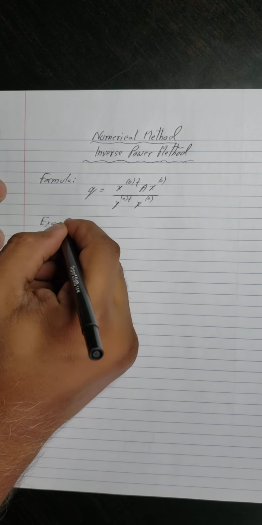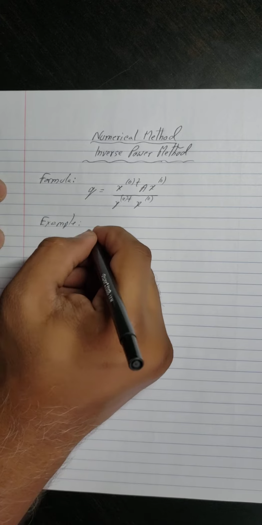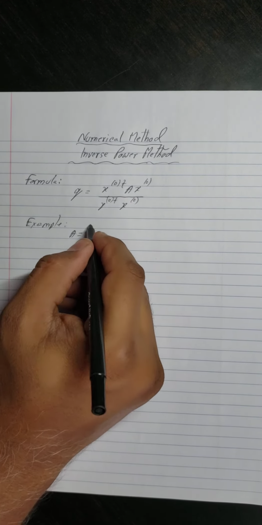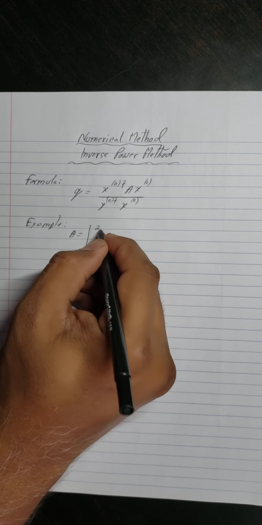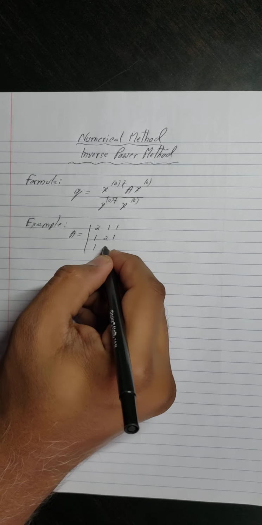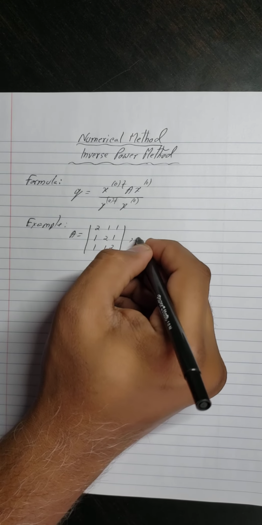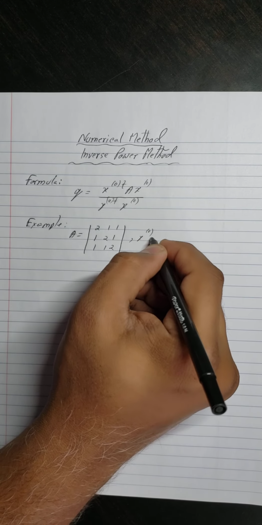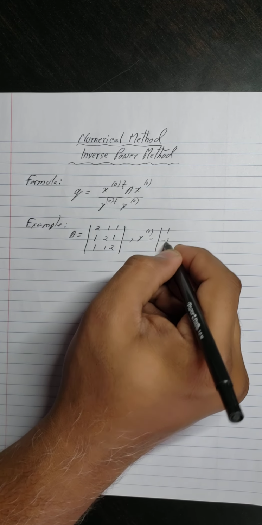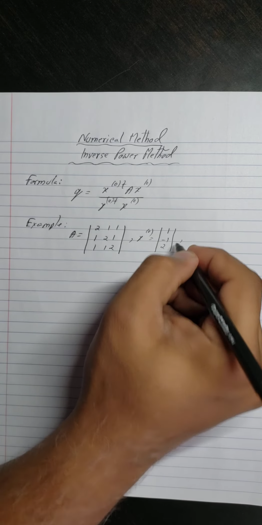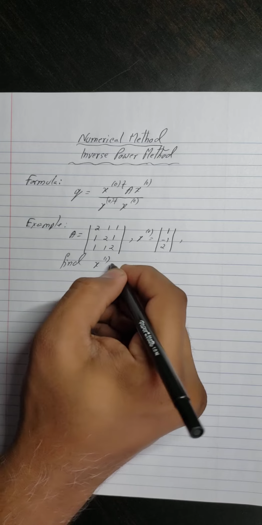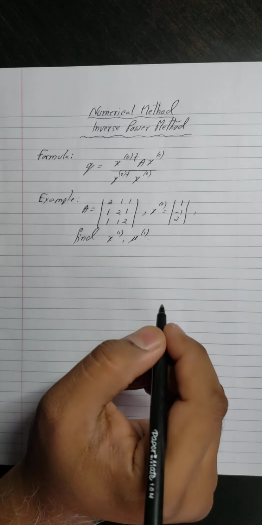For example, let's say we have been given a matrix A, which is 2 1 1, 1 2 1, 1 1 2, and an eigenvector which is 1, minus 1 and 2. We need to find x1 and mu1.